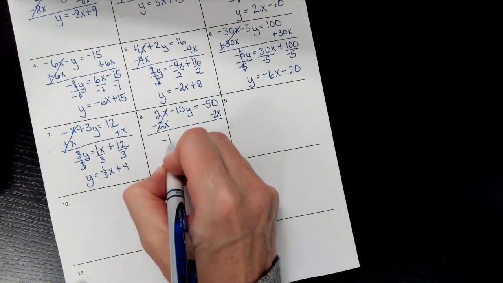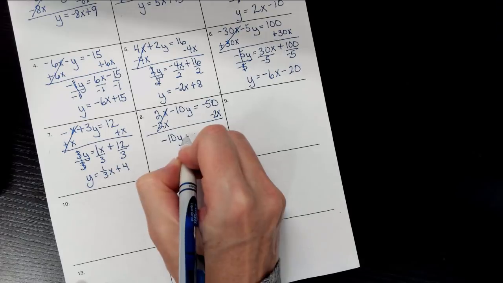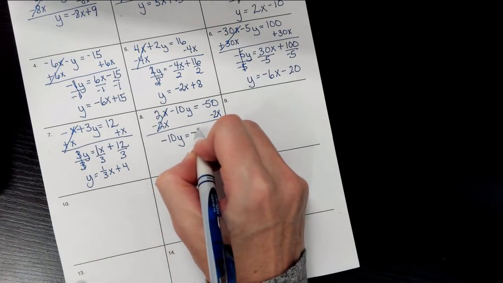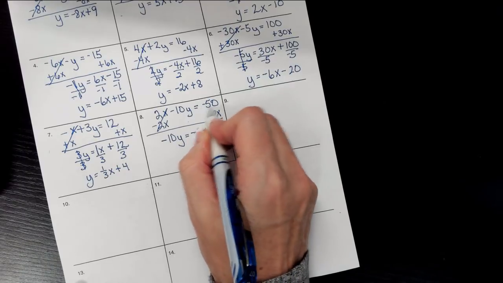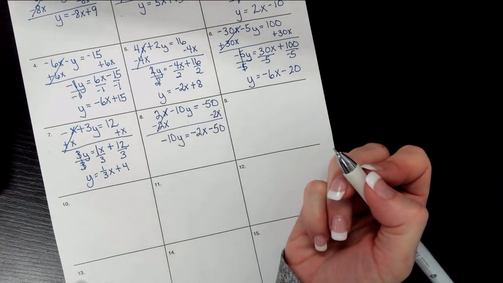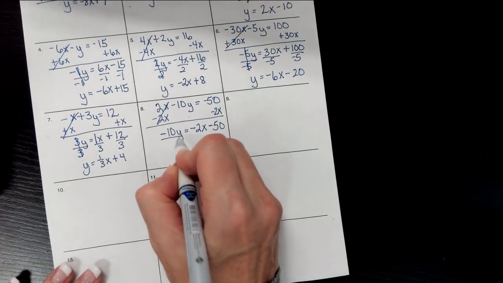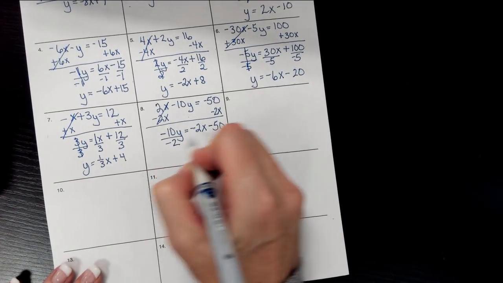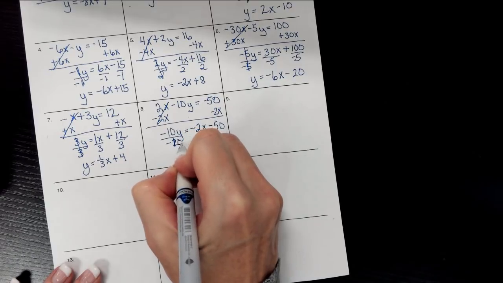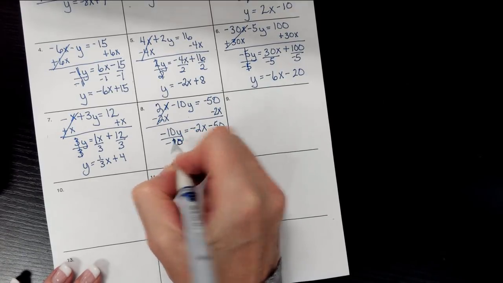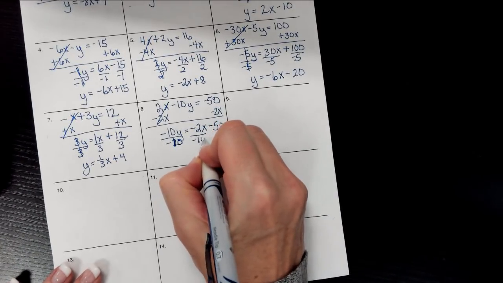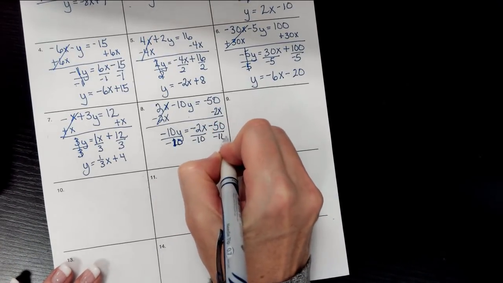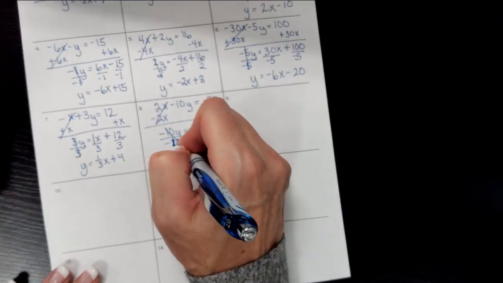So I have negative 10y equals negative 2x minus 50, because 50 was negative, so I just write it as a minus. Okay. All right, then we're dividing by negative 10. Always dividing by that coefficient of y. So dividing by negative 10, dividing by negative 10. All right, these reduce out.